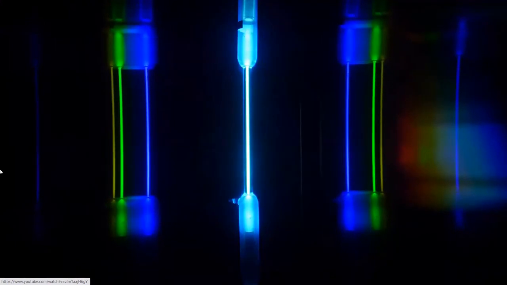Next, we will try a nitrogen spectrum. I'm using this fur to prevent burning flesh.